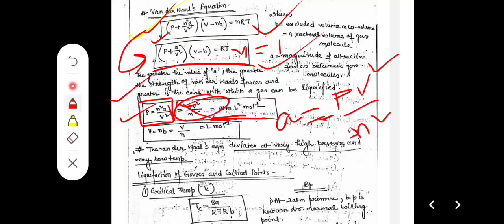For pressure we get atm, for V we get liter squared, and for n squared we get mole squared in the denominator. Ultimately we get mole to the power minus 2.